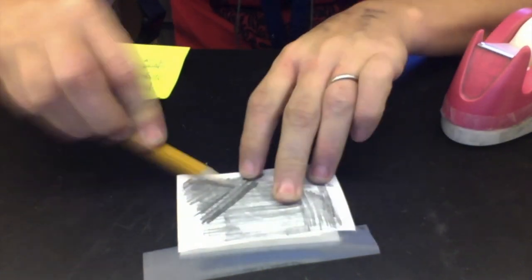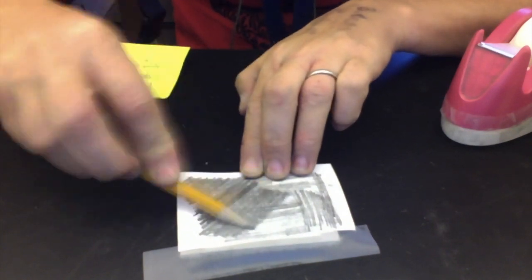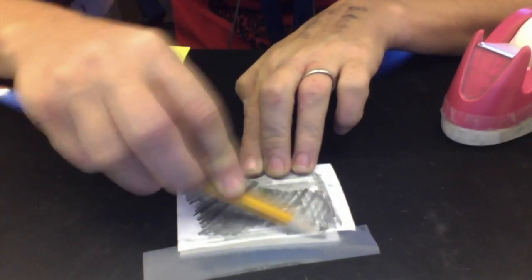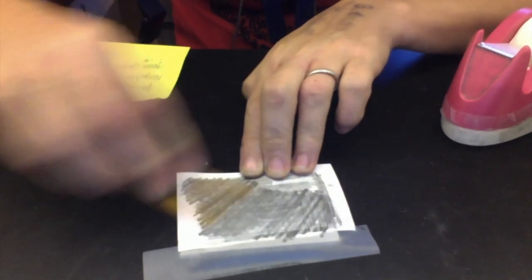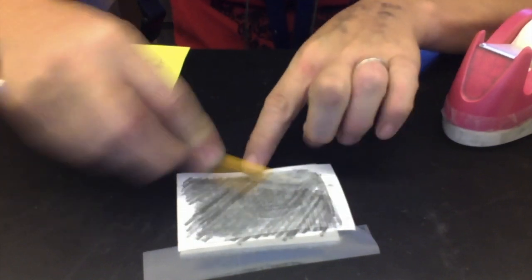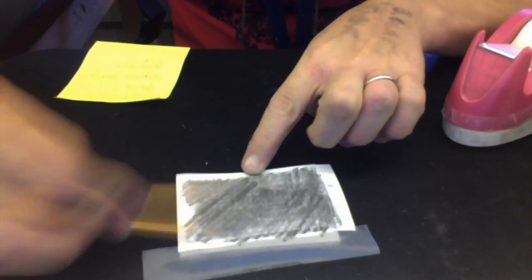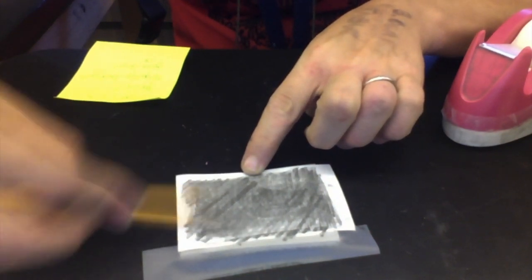So I'm going to take my pencil, and I'm going over the whole image. Okay, and you're going to see why I'm doing this in a minute. So I'm going over the whole image with the back of a pencil, pretty hard. Not too hard that you break the pencil or anything, but just pretty hard. So the reason I'm doing this is this is going to give me the reverse of my stamp.